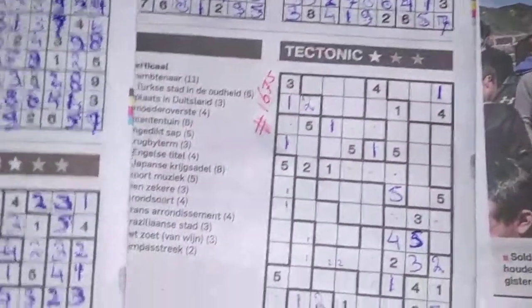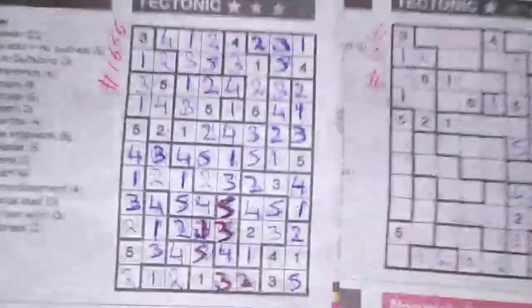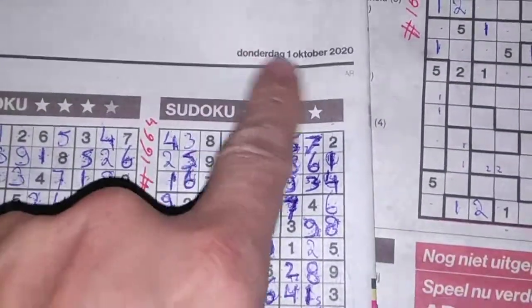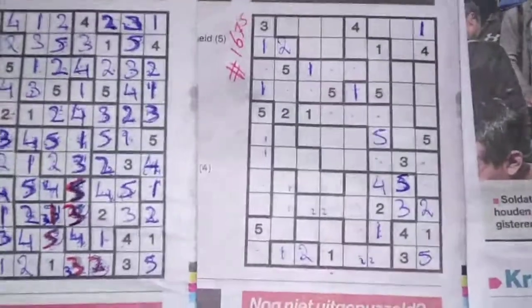This is the same puzzle. I cannot believe this. Look, 166, Thursday, October the 1st. This is the same as today.